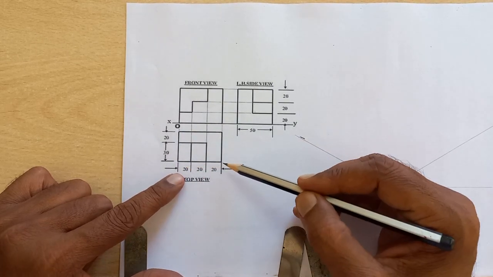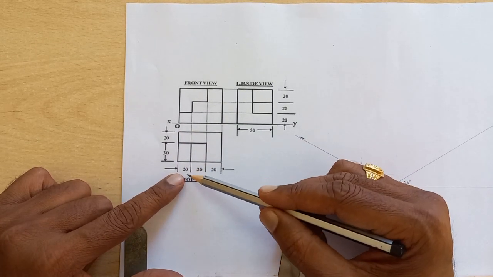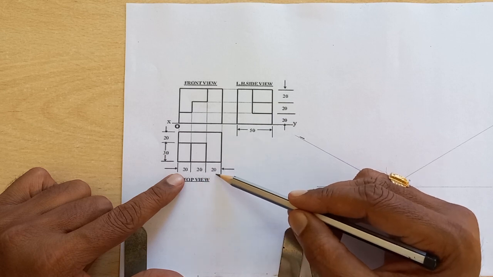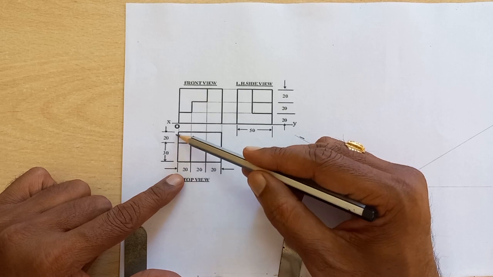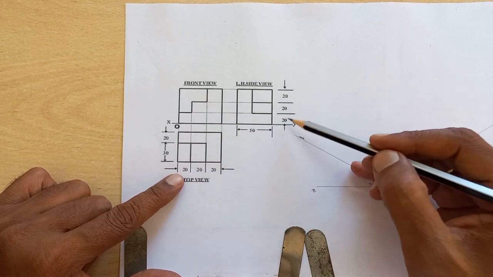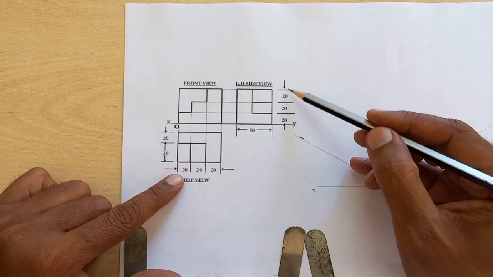So what is the total length of an object? Total length of an object is 20 plus 20 plus 20, that is 60. Total width of an object is 50, here it is given as 50, and total height of an object is 60.